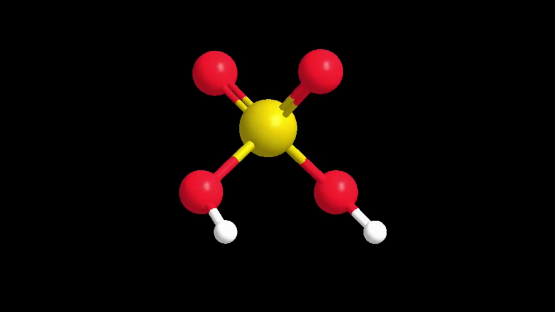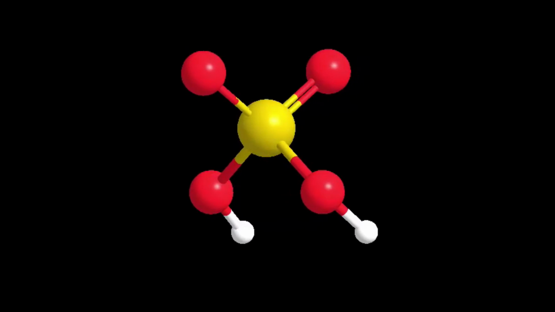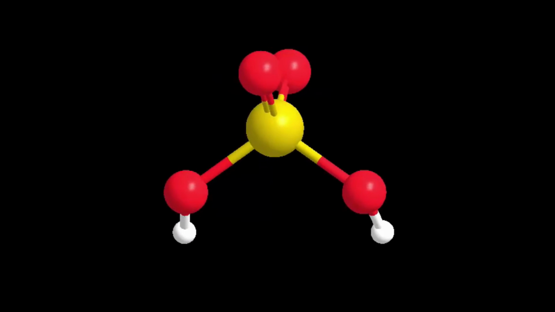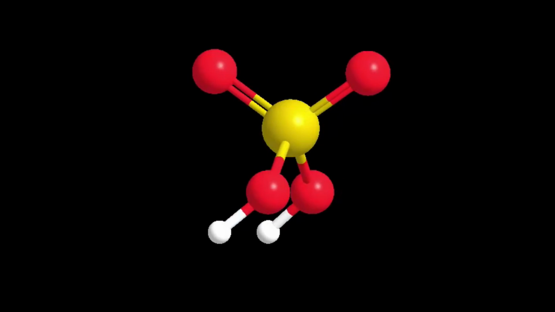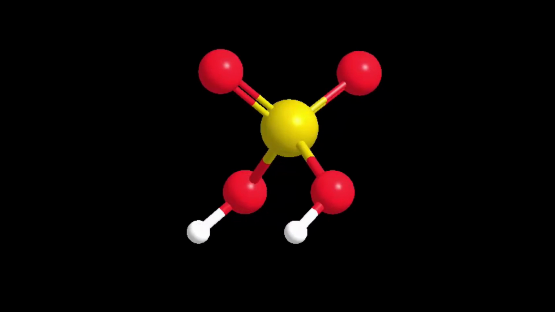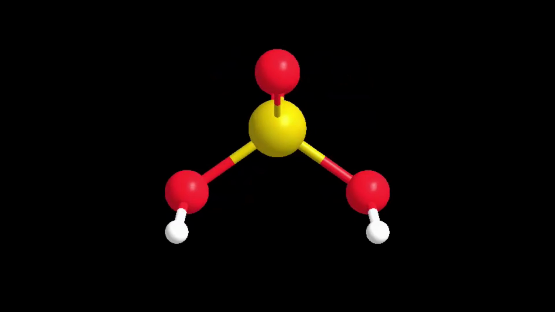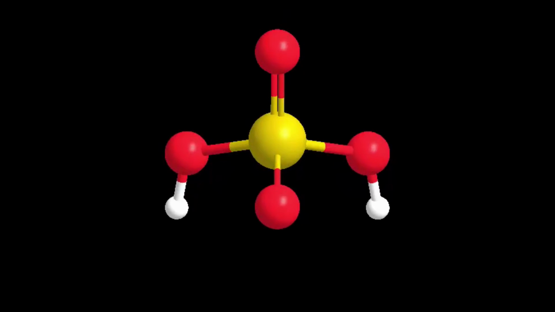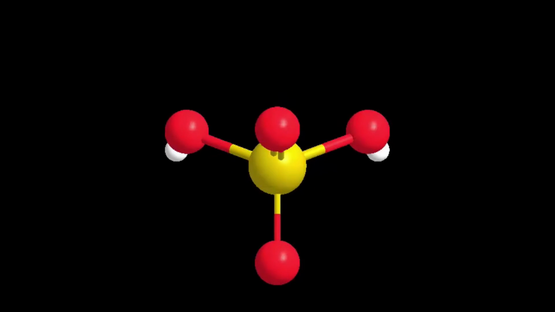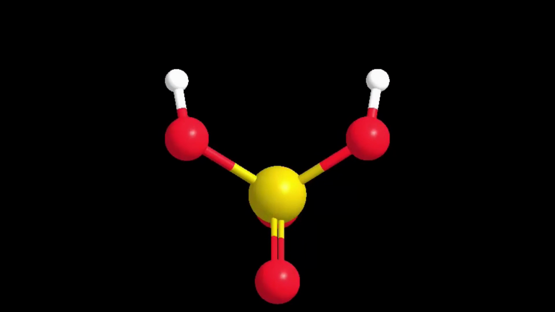This model shows the sulfur atom has both an electron and molecular geometry of tetrahedral. Notice 2 oxygen atoms have hydrogen atoms bonded and 2 oxygen atoms do not. The 2 oxygen atoms that have hydrogen bonded have a tetrahedral electron geometry and a bent molecular geometry. The electron geometry of the remaining 2 oxygen atoms is trigonal planar. The molecular geometry is linear.